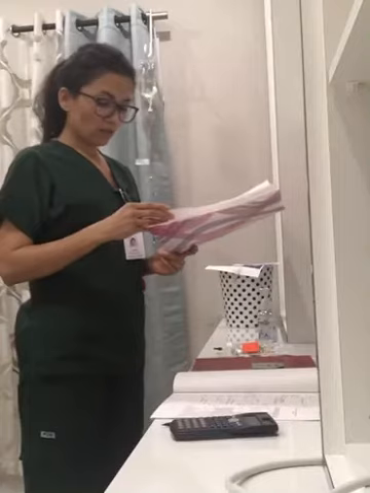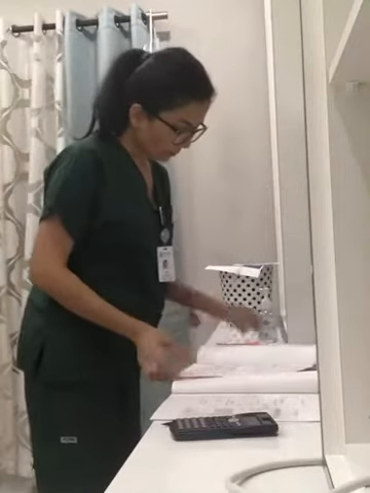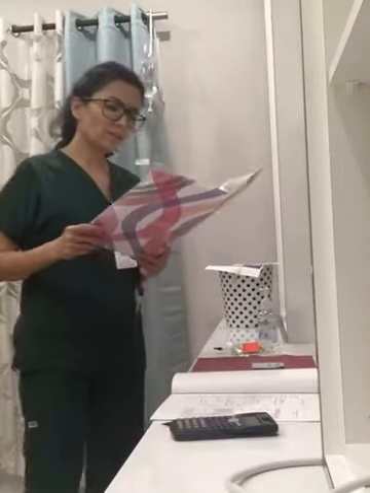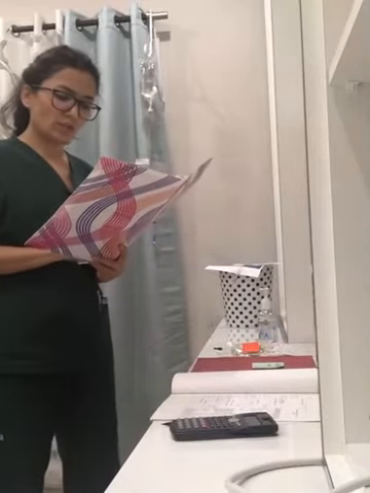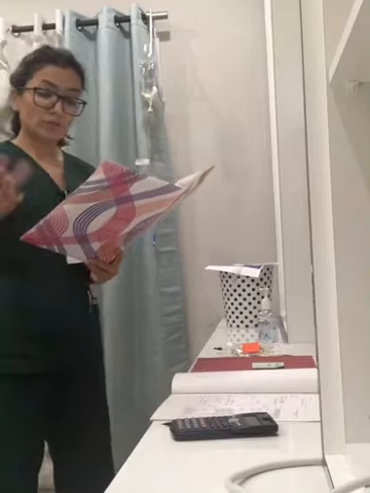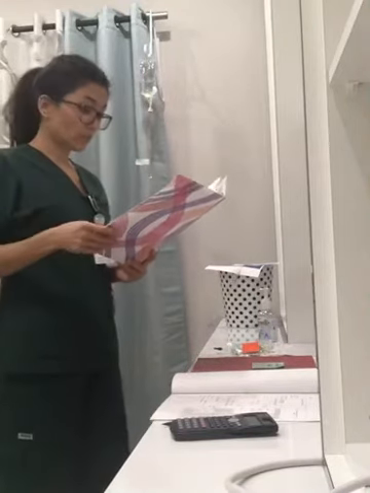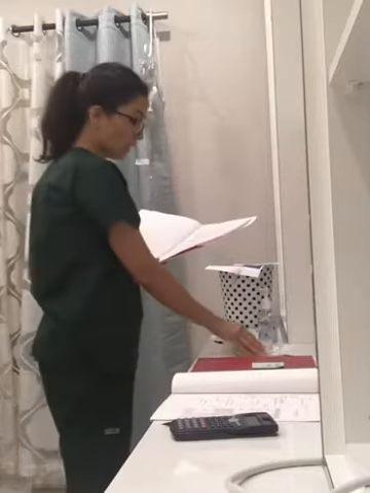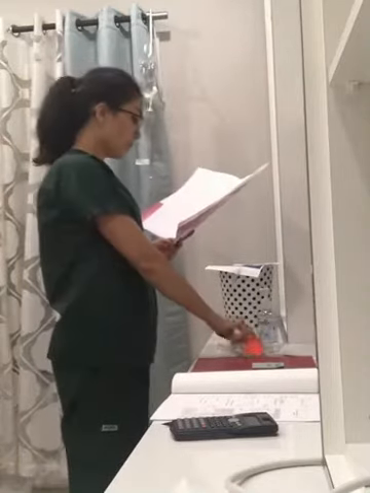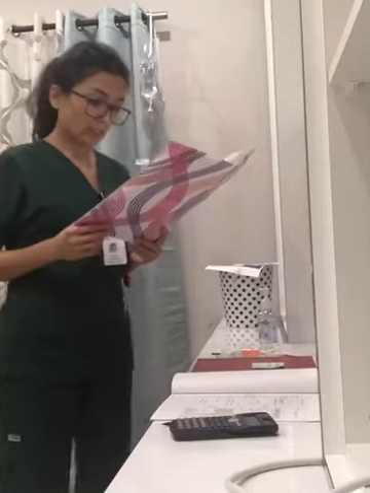I will also check for compatibility and stability. It's reconstituted and stable for 24 hours at room temperature, in normal saline, and it's premixed by pharmacy here, still in normal saline.